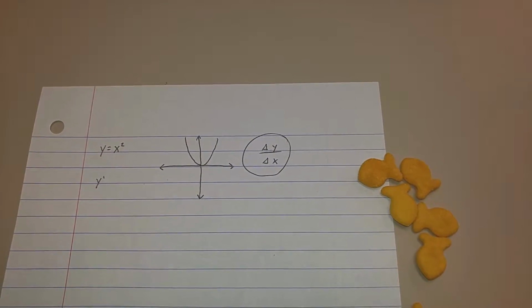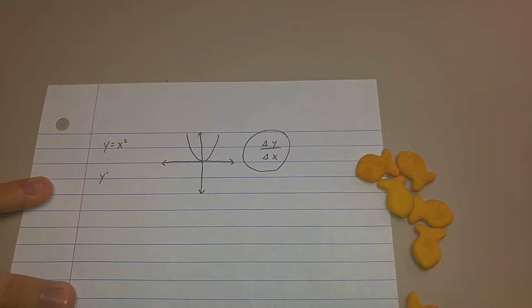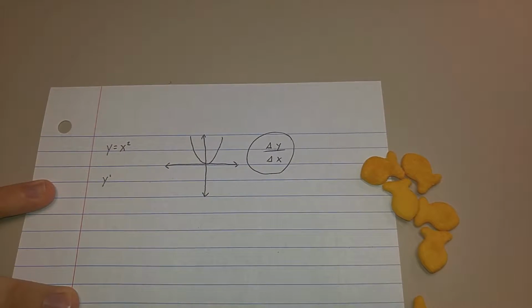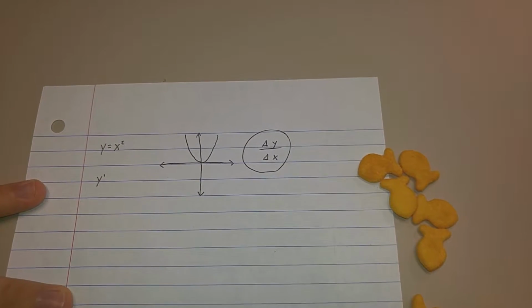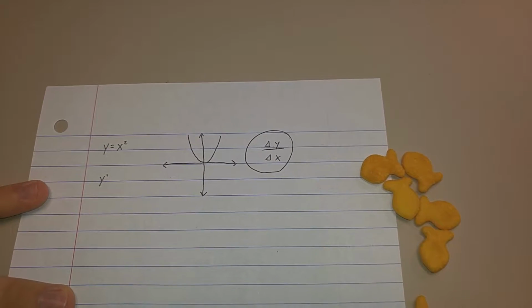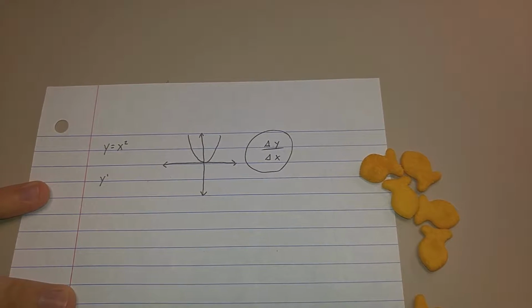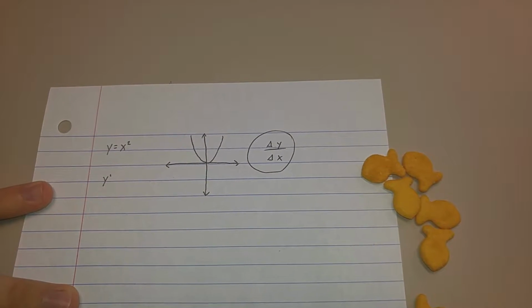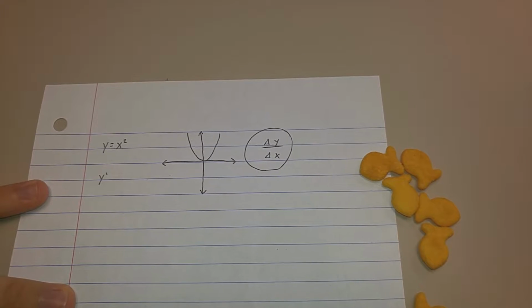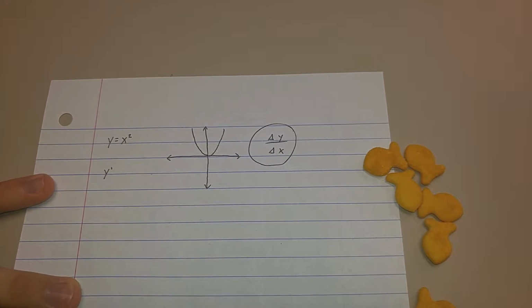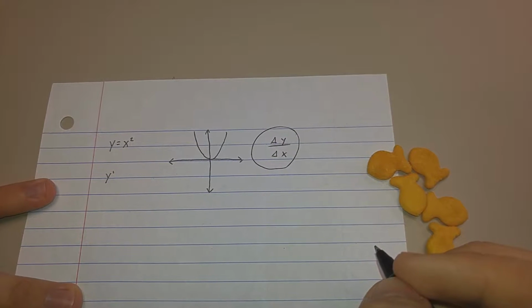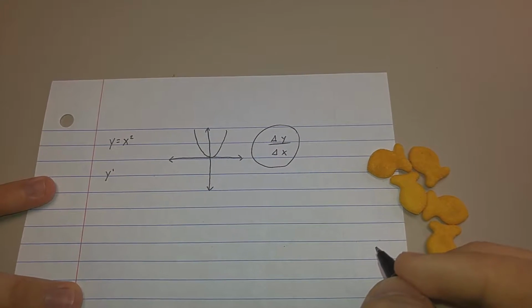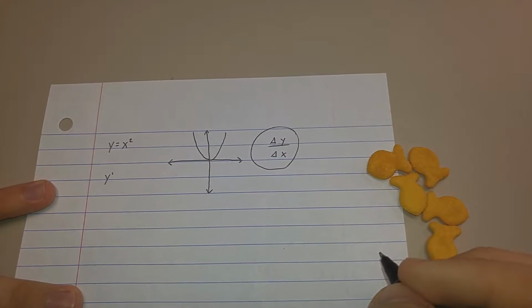Then we can take the difference between 0 and 4, so the y value of 4 minus the y value of 0, that's a change in y, and divide it by the x value of 4 minus the x value of 0. That'll give you the average rate of change over that interval. But with the derivative, we want a continuous function that's going to show us the slope at all points in between exactly, not average, exactly.